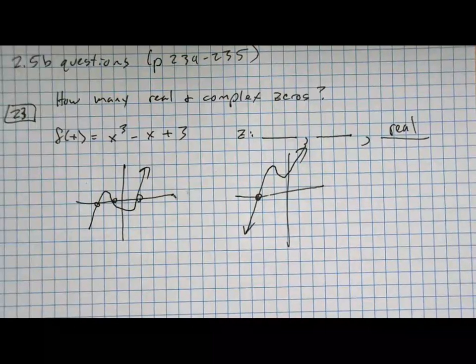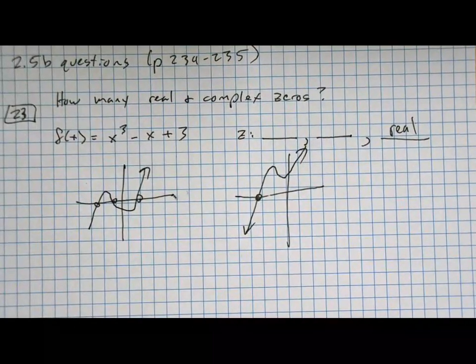Going once, twice. All right, we're moving on.